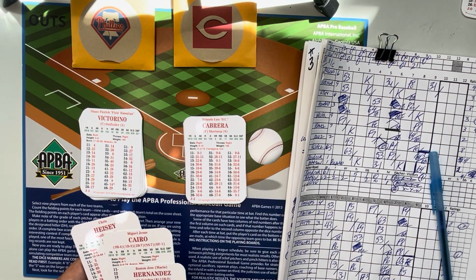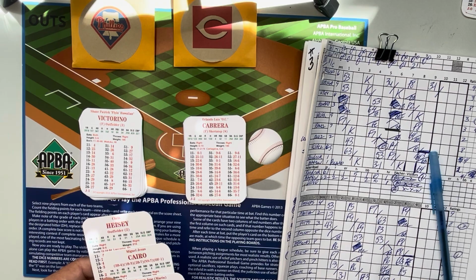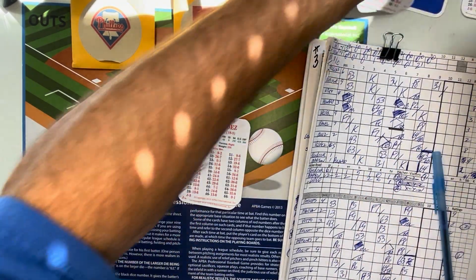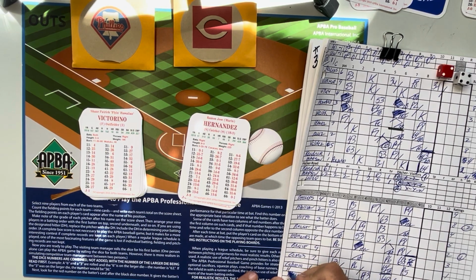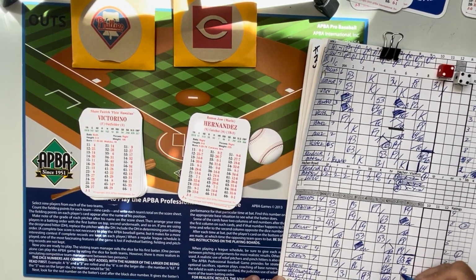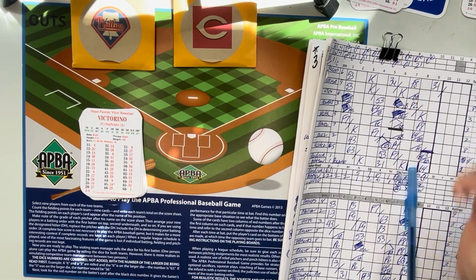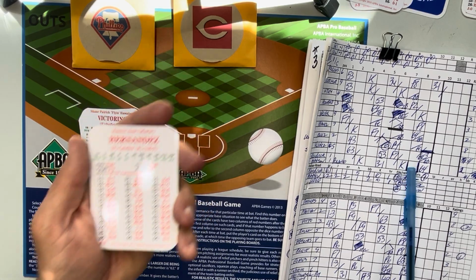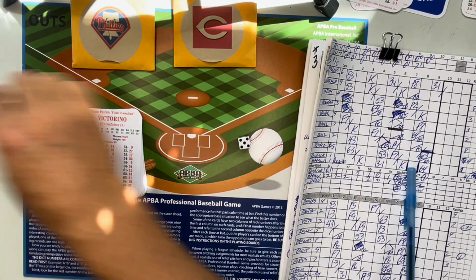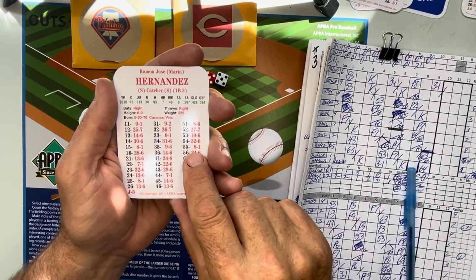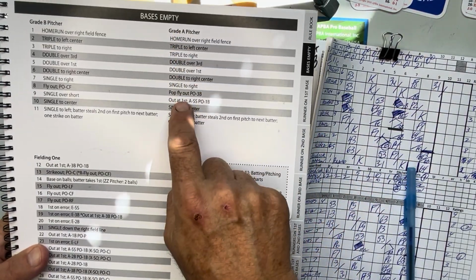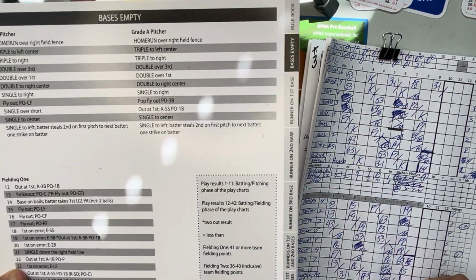Yeah, I think we're going to have Hernandez come in and hit. He's a 297 hitter. Yeah, let's bring in Hernandez. So Cabrera is going to leave the ball game, and we're going to have Hernandez try and keep this alive. Pinch hitter here in the bottom of the 9th inning. 4-3 Phillies. Brad Lidge against Ramon Hernandez, looking for a tying home run. It's a 55. 55 is an 8. Grade A pitcher. An 8 is a pop out to third base.